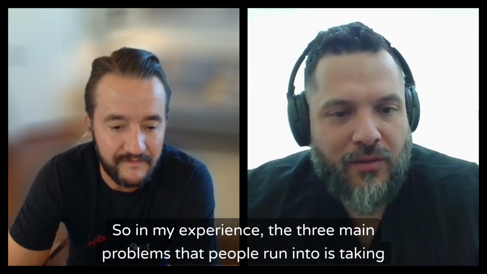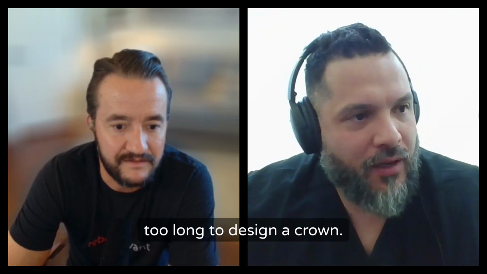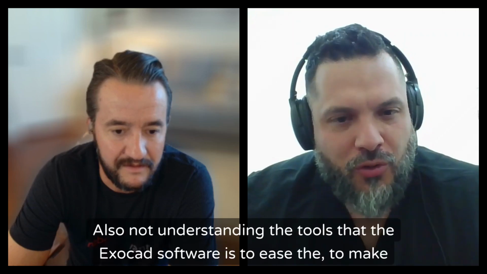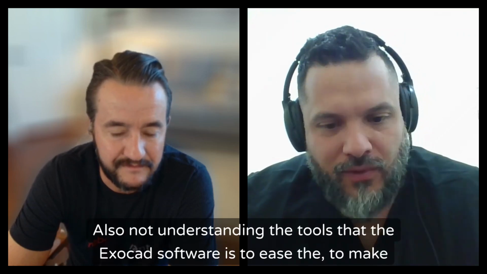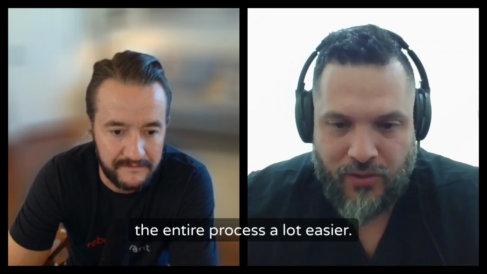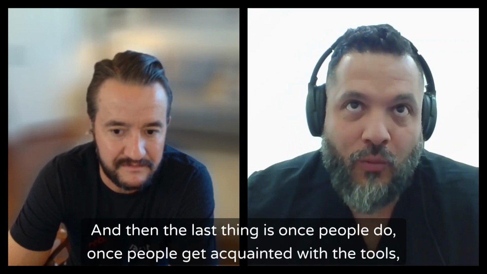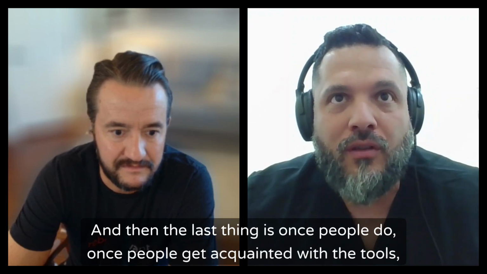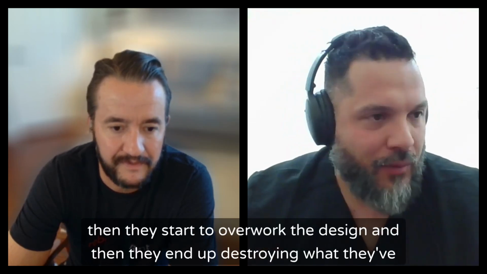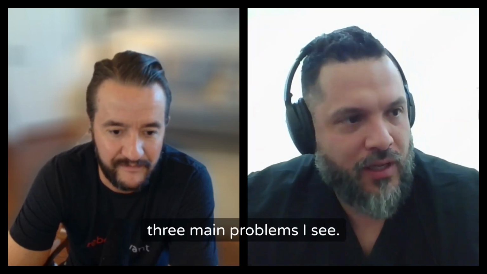So, in my experience, the three main problems that people run into is taking too long to design a crown. We're going to focus on single crowns right now. Also, not understanding the tools of the exocad software to make the entire process a lot easier. And then the last thing is, once people get acquainted with the tools, then they start to overwork the design, and then they end up destroying what they've already built. So those are the three main problems I see.